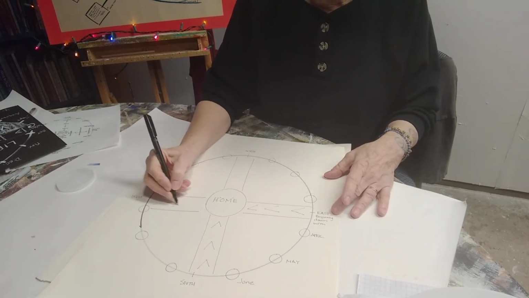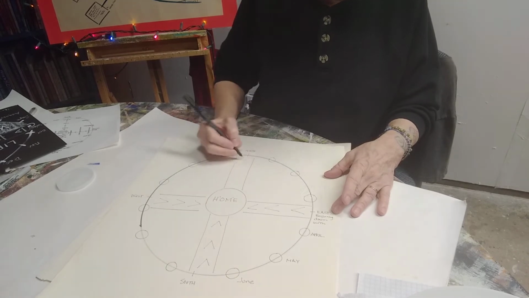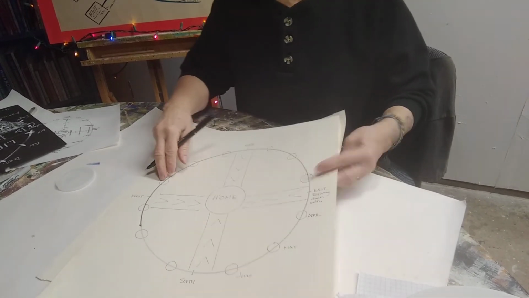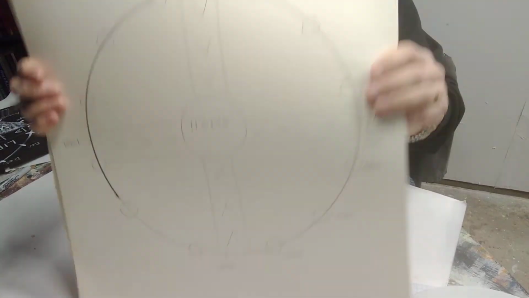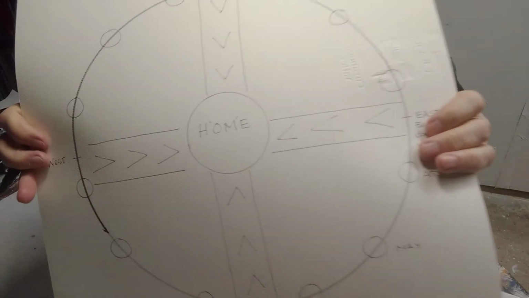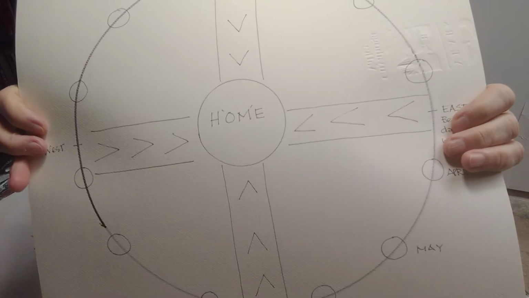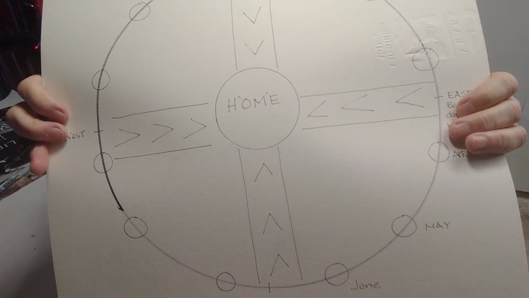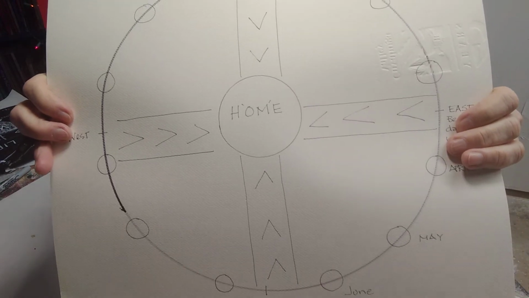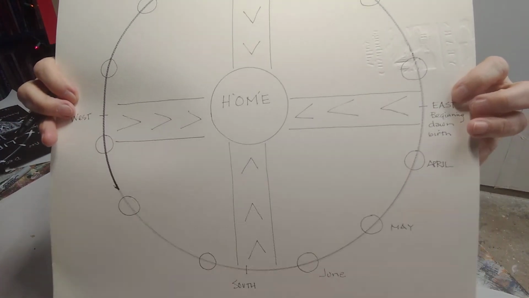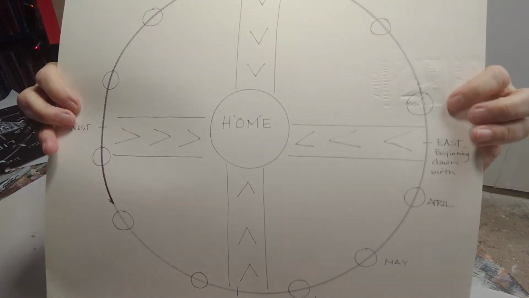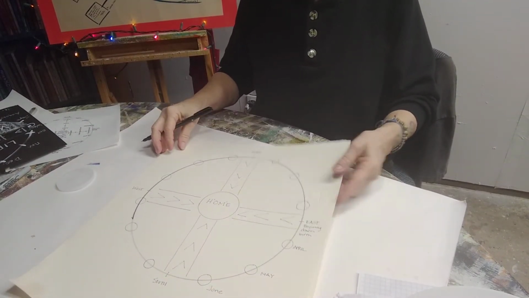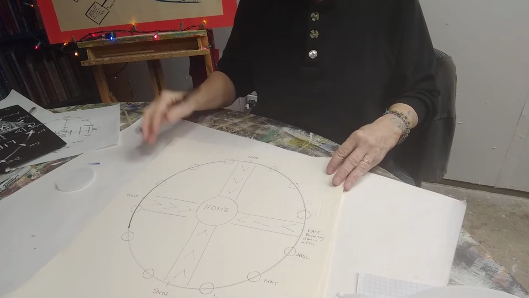And so we can just do a pattern that indicates those 3 pathways, 3 stones. And of course you could do this in color and really make it pop, but I'm showing you very simply how to create a circadian mandala that represents a calendar of a day or a year, and also of a season.